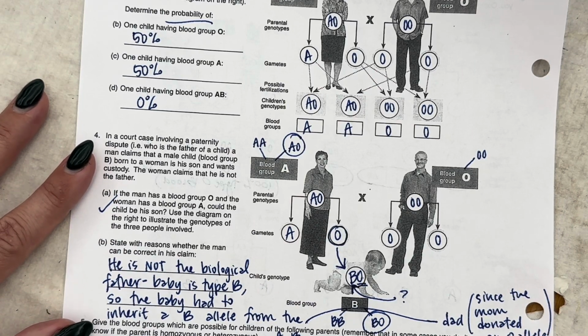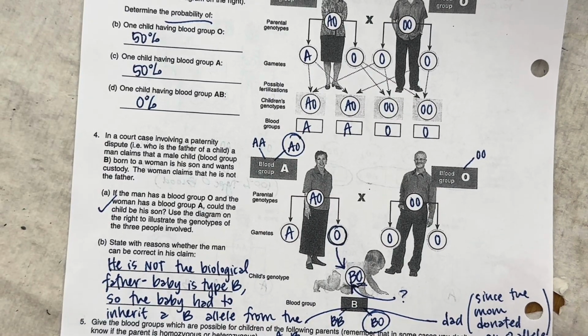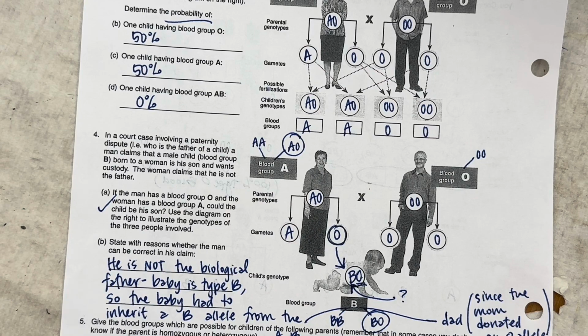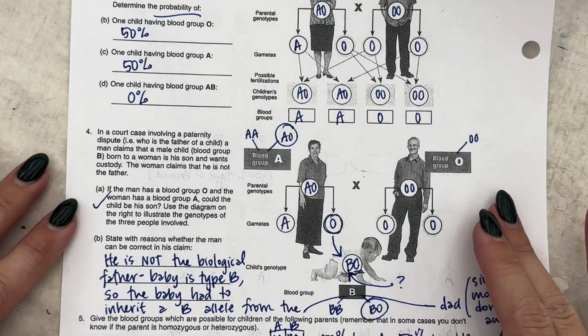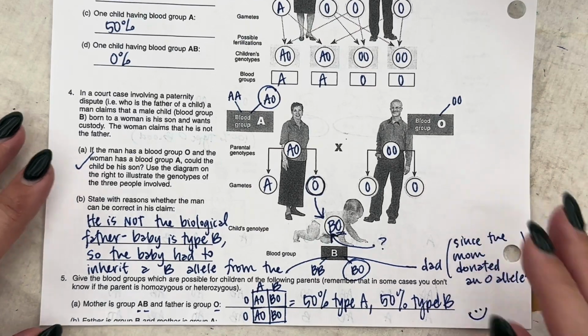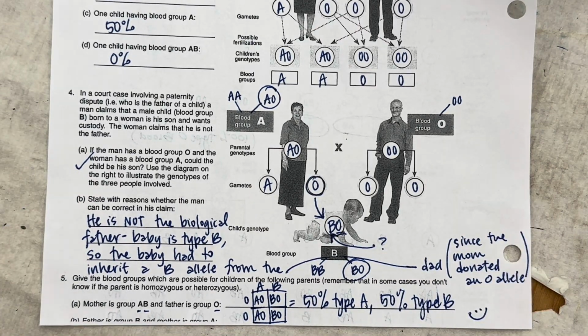Okay, we ran out of room and I can't quite read that last question, so we're going to call it good there. Hopefully you feel good with multiple alleles and blood typing crosses, but of course if you need help, just let me know. Okay, great job.